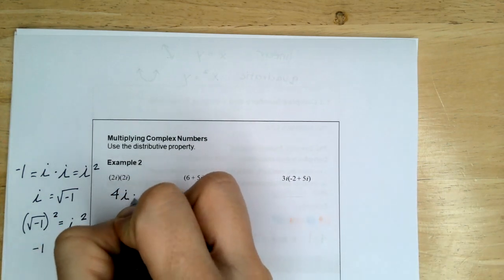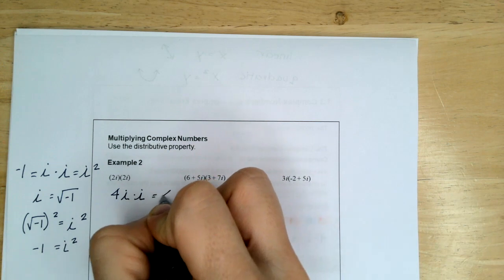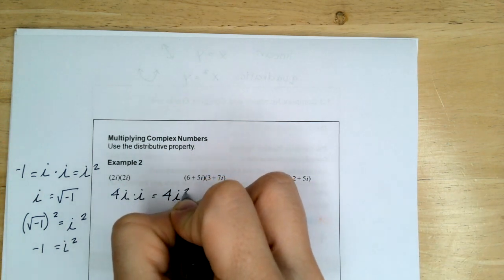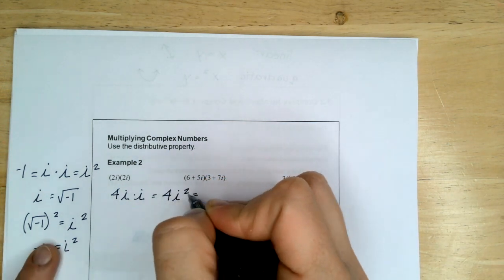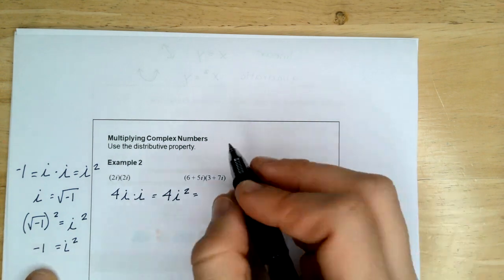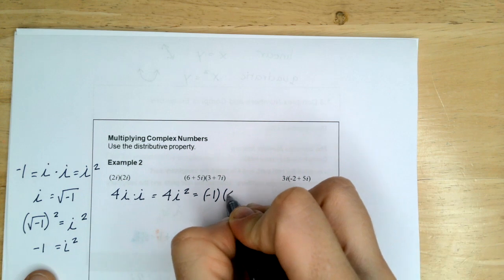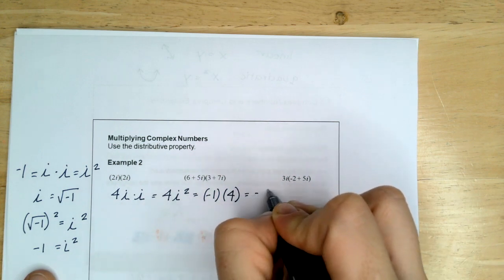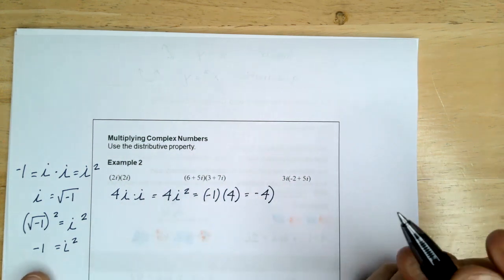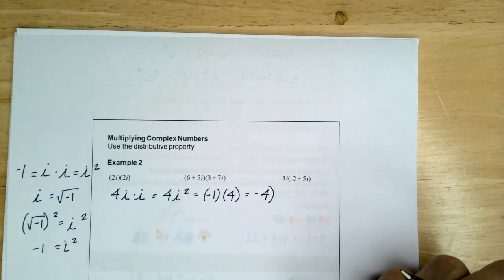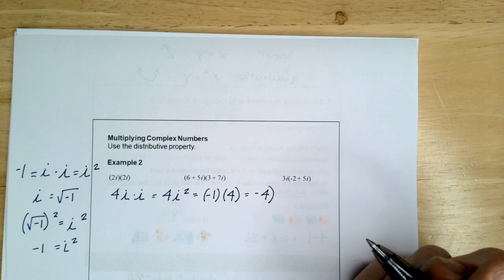And then i times i becomes 4i squared. And then we're going to take i squared and we're going to substitute it for a negative 1. Negative 1 times 4, which is negative 4. You don't need the parentheses.